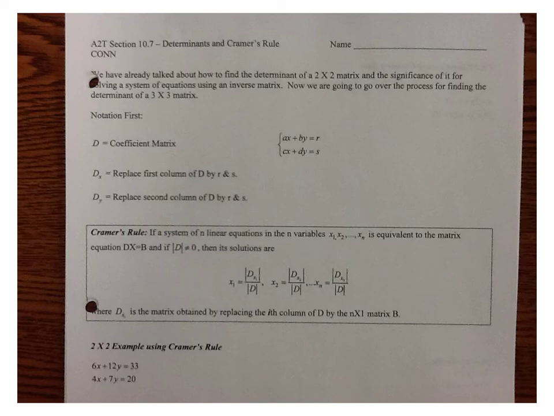So a little notation first. When you see a capital D here like this, it simply means the coefficient matrix. So if I look at my example with A's, B's, C's, and D's over here, capital D would simply be our A, B, C, D that we're used to dealing with. Okay? Then if you see the next one, D sub X right here, then we're going to take the first column of D and replace it by our solutions R and S here. So there's my R and S.